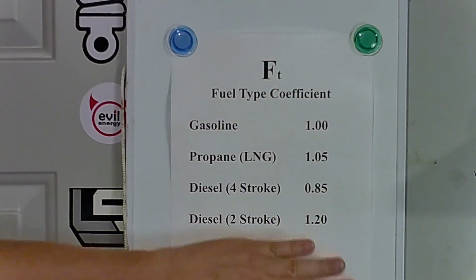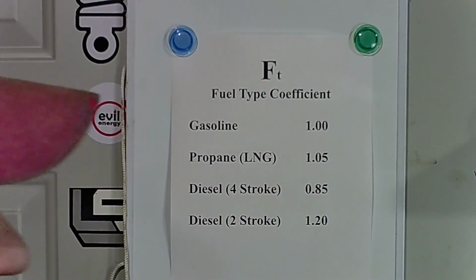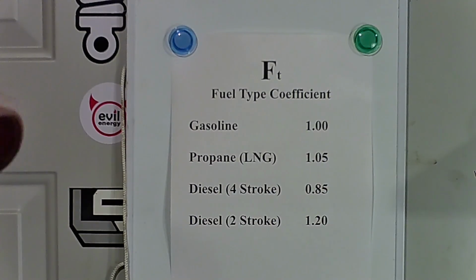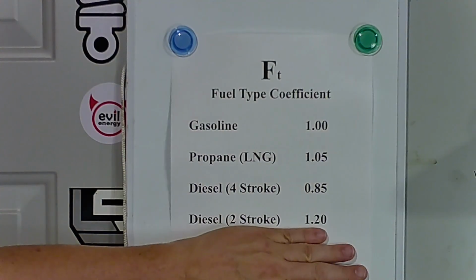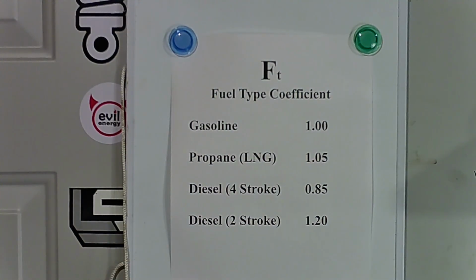Now, for you guys who are super awesome and run two-stroke Jimmys, first of all, I'm jealous of you. They're one of my favorite engine series. But you are firing on every stroke, so you don't have that exhaust stroke that a four-stroke diesel engine has. So your coefficient is going to be 1.2.